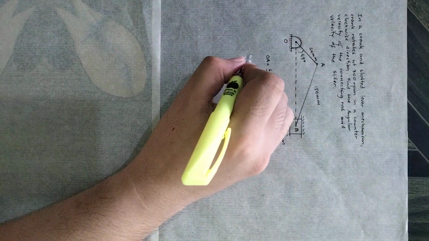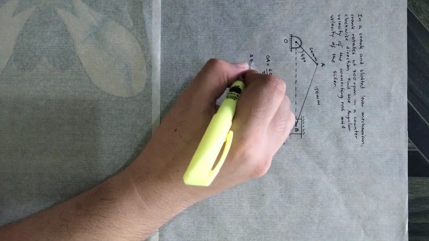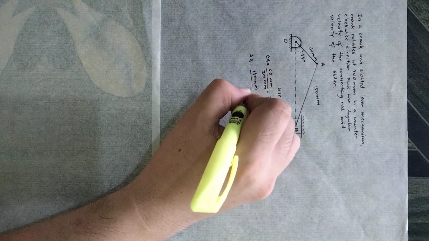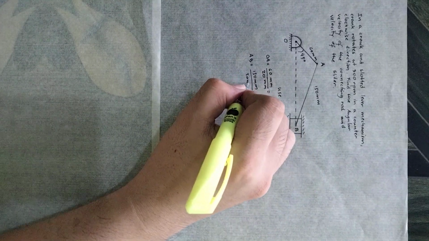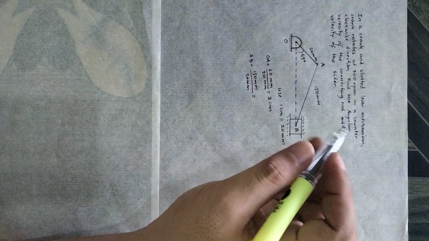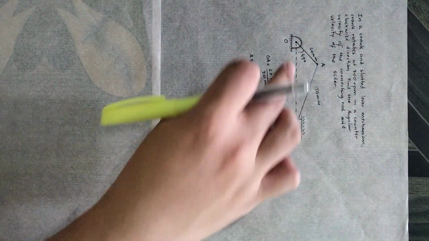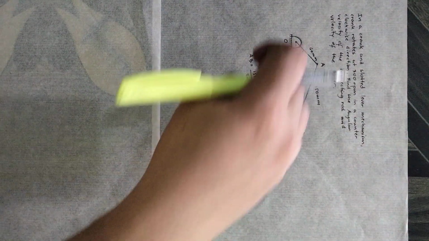And length AB is equal to 150 mm divided by 20 mm, which is equal to 7.5 cm. Okay, so with that, we know that it is 45 degrees and it is a crank slider. So now we can draw a space diagram for this.